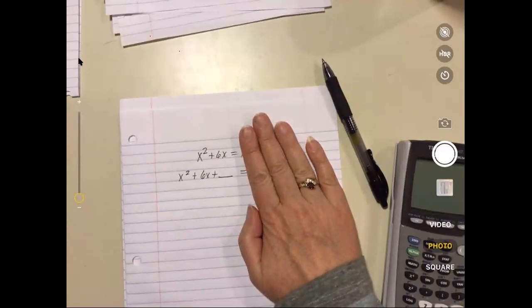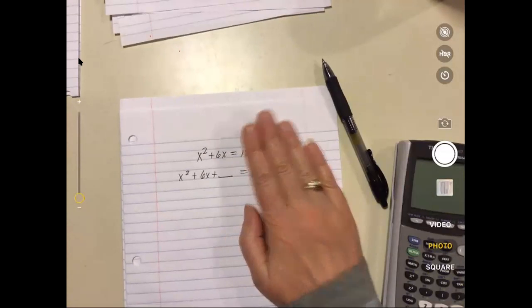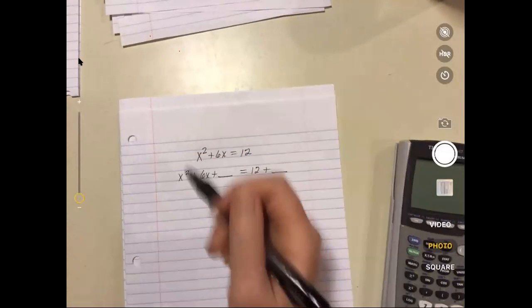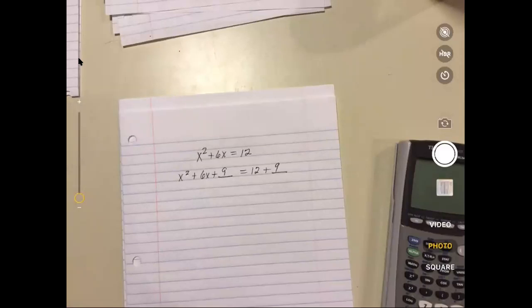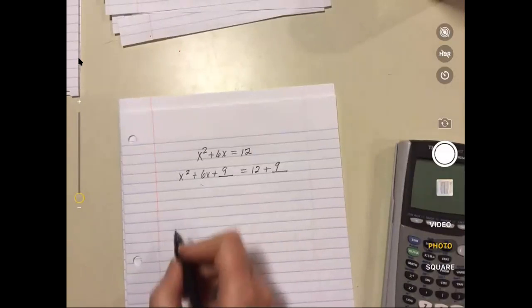So look at the 6, half of it is 3, and then square it, it's 9. Yeah, so you add 9 to both sides of the equation because you have to keep it balanced. This makes a nice perfect square.